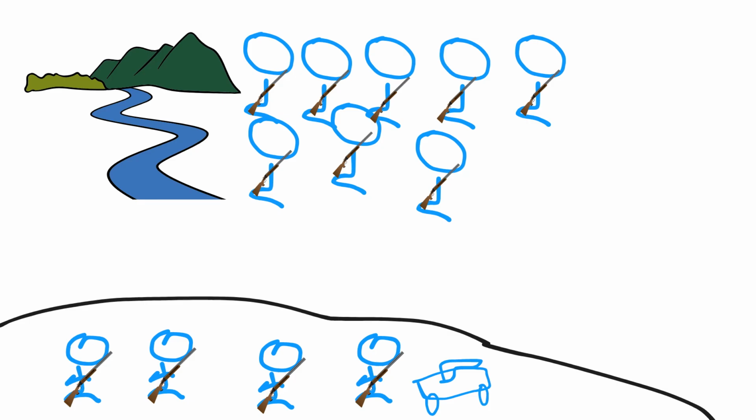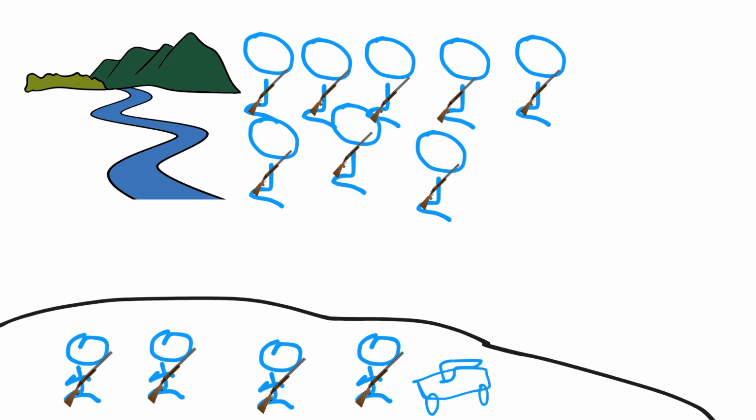Hit and run, also known as guerrilla tactics. Hit and run tactics involve engaging the enemy with quick, surprise attacks and then withdrawing before the enemy can respond effectively. This tactic is often used by smaller, mobile forces against larger, more conventional armies.